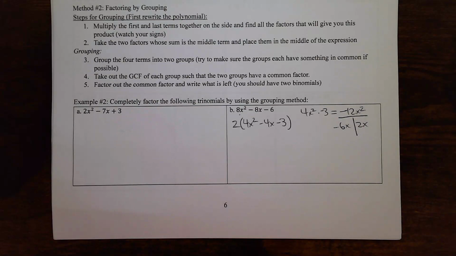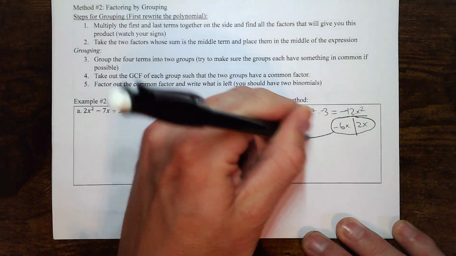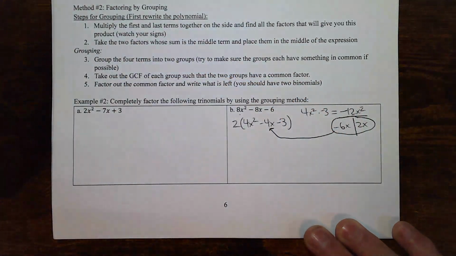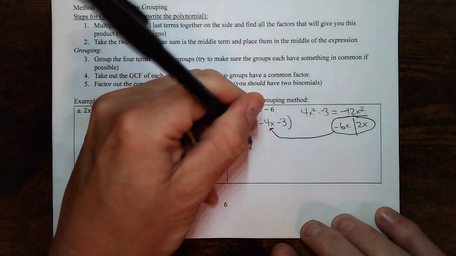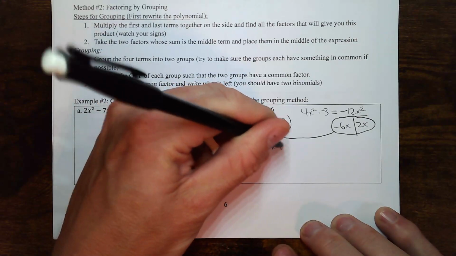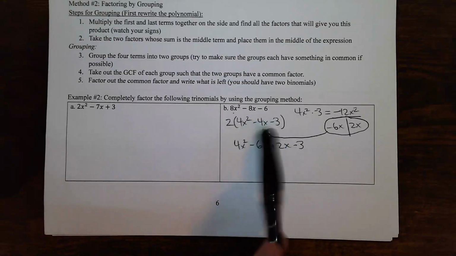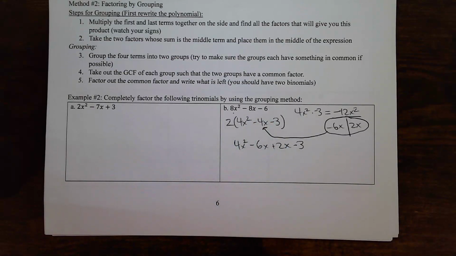So what I'm going to do now is rewrite this expression. I'm going to plug these two values in for the middle term. So I'm going to have 4x squared. No, I'll get the 2 later. I don't need to mess with the 2 right now. Minus 6x, but don't let me forget it. So I'm going to rewrite this expression here, plugging in negative 6x and 2x for the middle term.